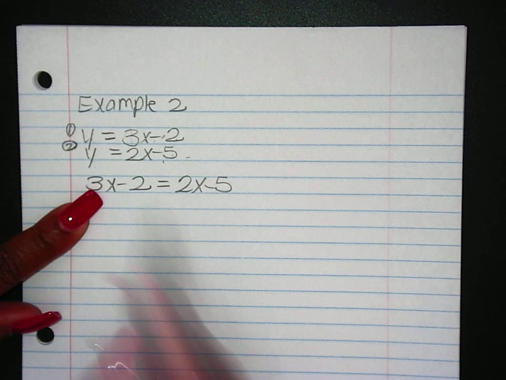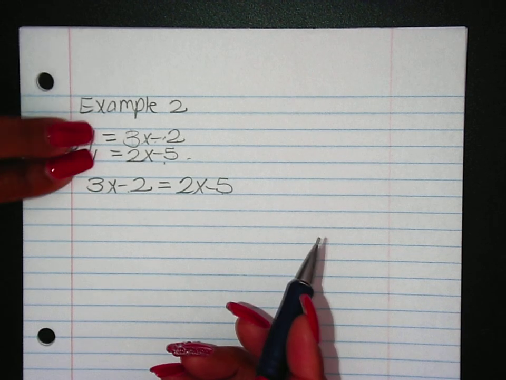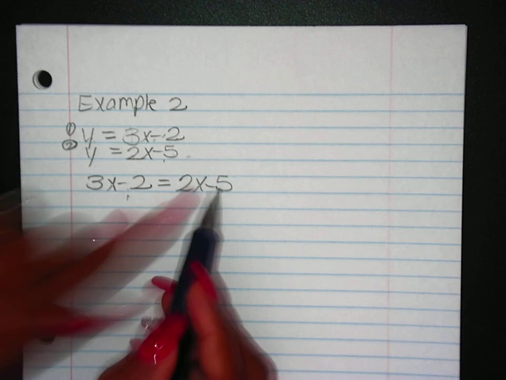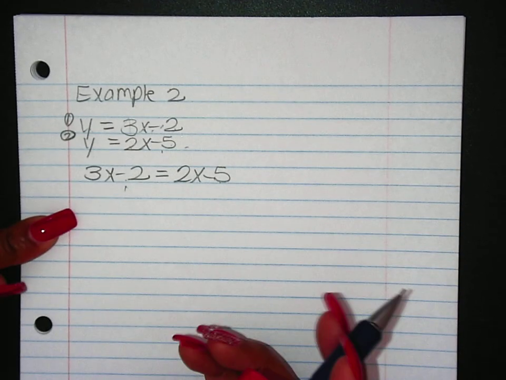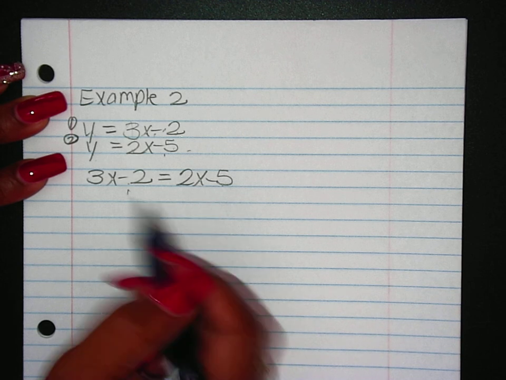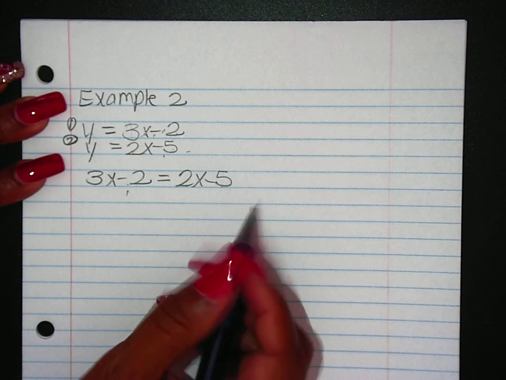Look, this is y equals y. Both of them equal the same thing. 3x minus 2, that's y. 2x minus 5, that's y. So I substitute it in. Now the objective is to get the x terms on one side and the constant on the other side.